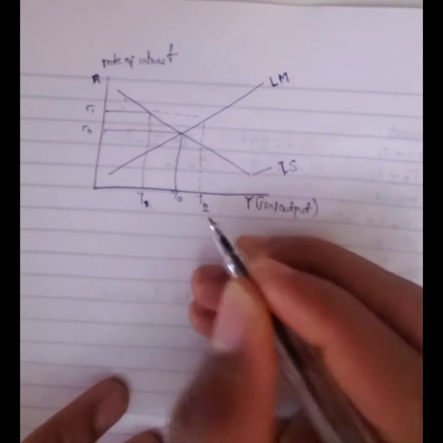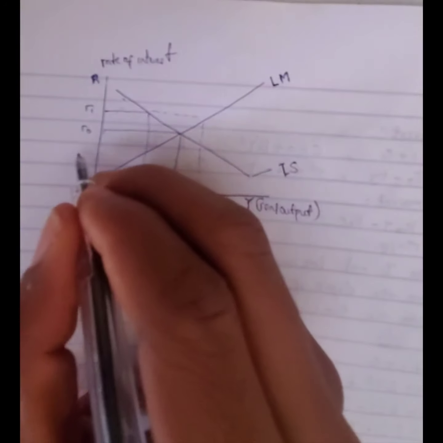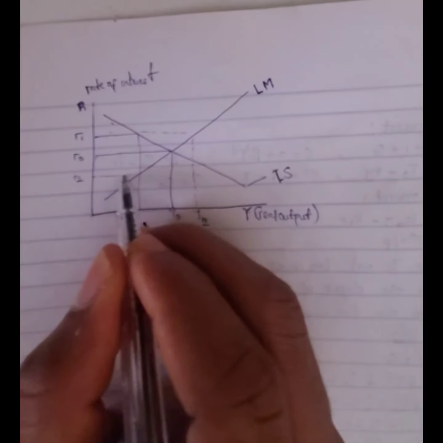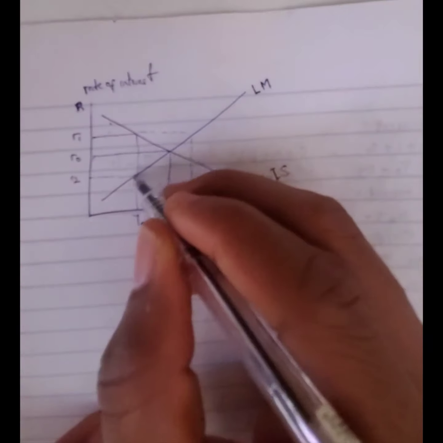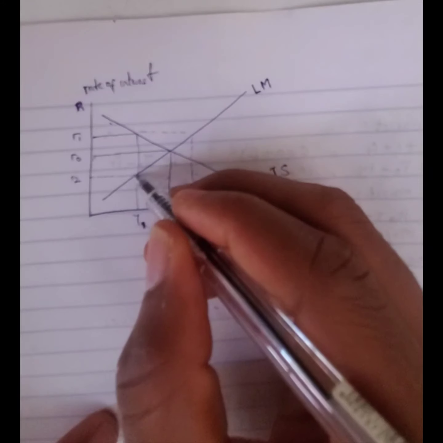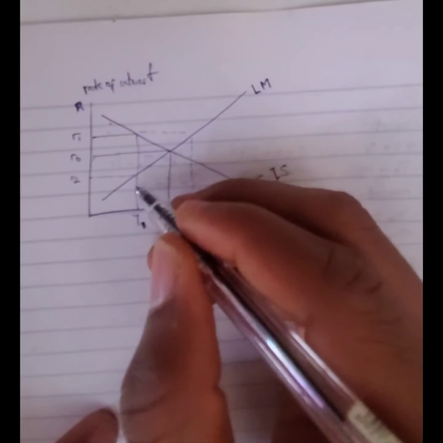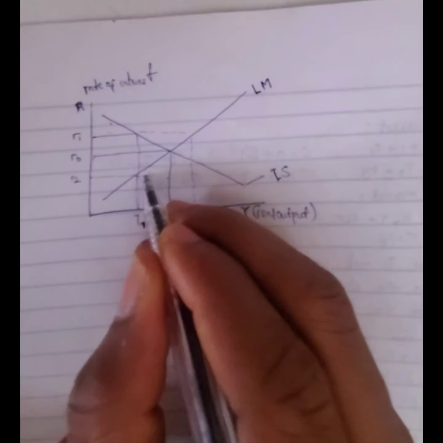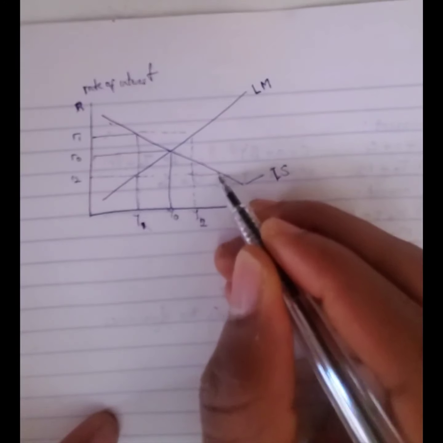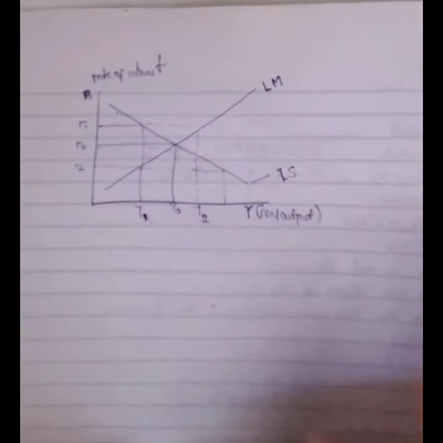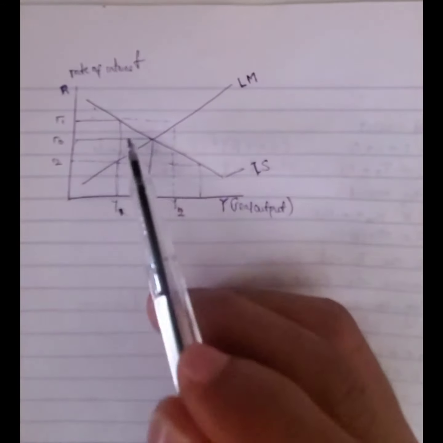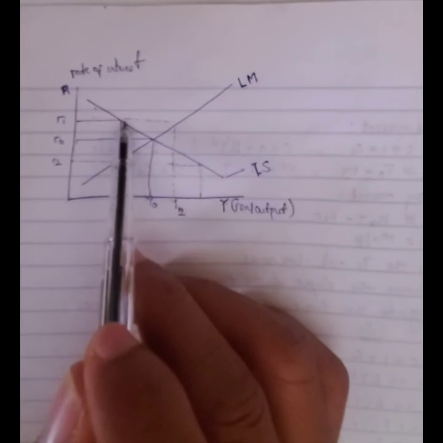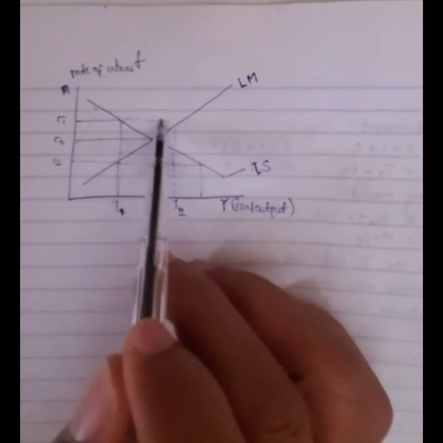The next question says we should integrate the two curves and explain the dynamics. To do that, on the y-axis we have our rate of interest R, and we have Y over to this end as our real output. But in a normal graph, Y is always at this end and X at this place.